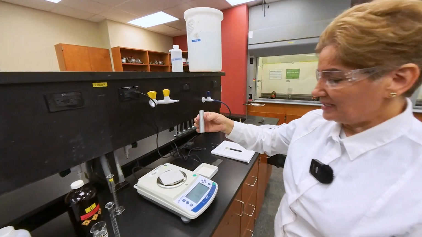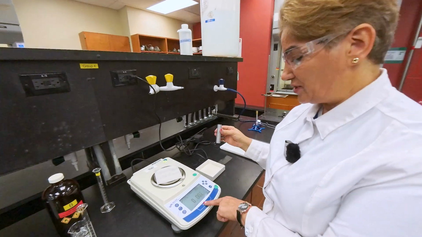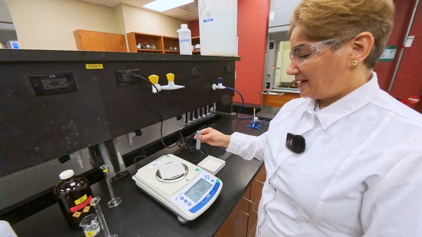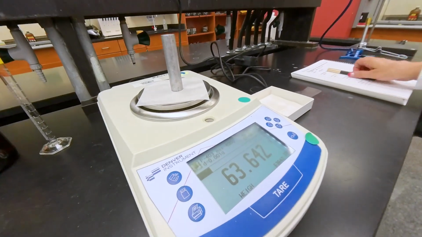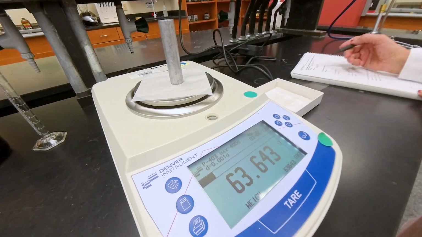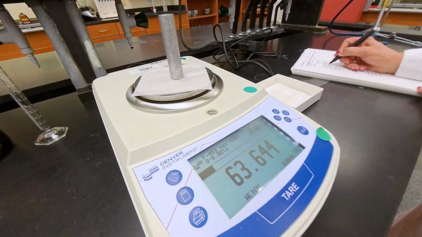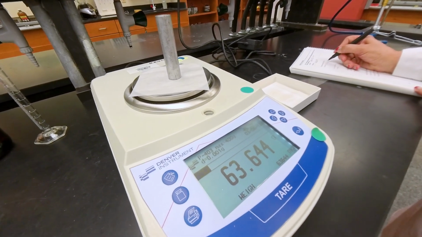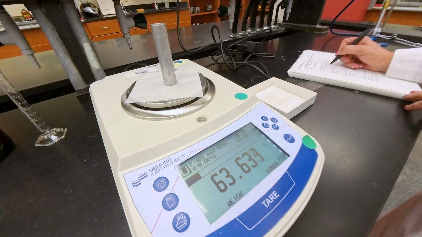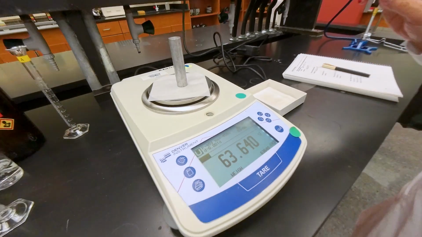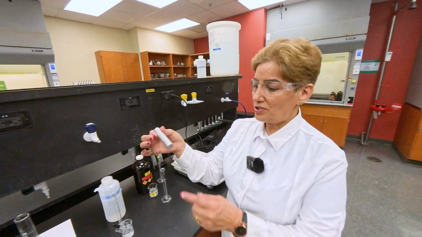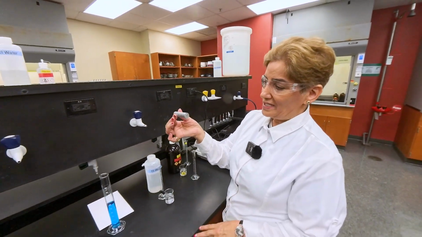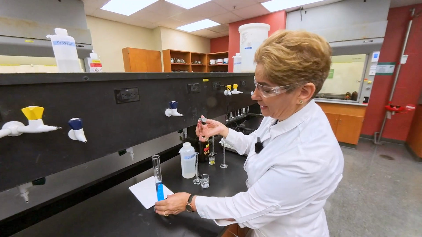That part is easy, and I will measure the mass first. Make sure the scale is tared, and I place the object on the scale, record the number, and this is in grams. We record that number for the mass of the cylinder. Then we are going to measure the volume by displacement, just like the pieces of the zinc.